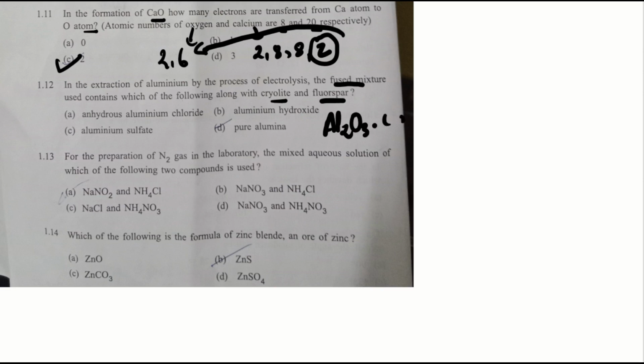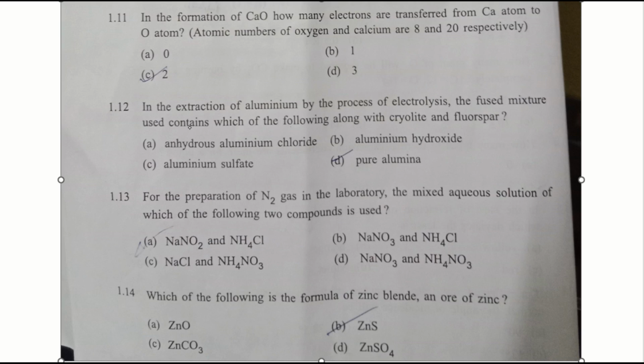Before electrolysis, after dressing and concentration of the ore, we obtain pure alumina, Al2O3. From here aluminium is extracted. So in the mixture along with cryolite and fluorspar, pure alumina is present. So the correct option is D.